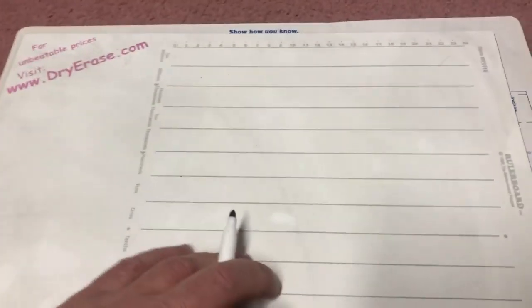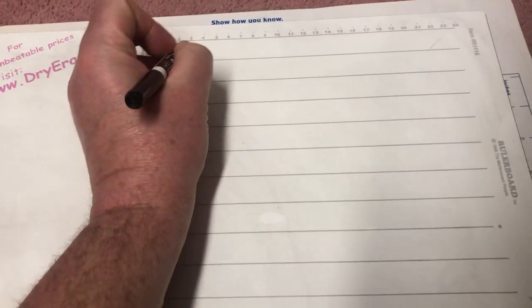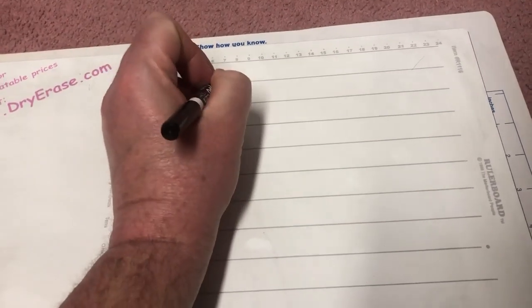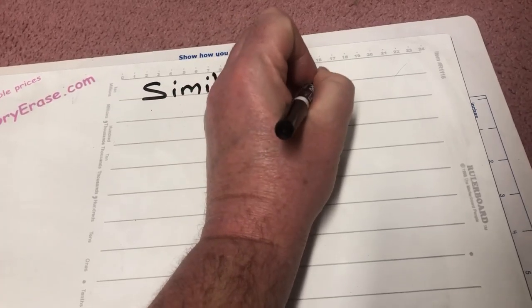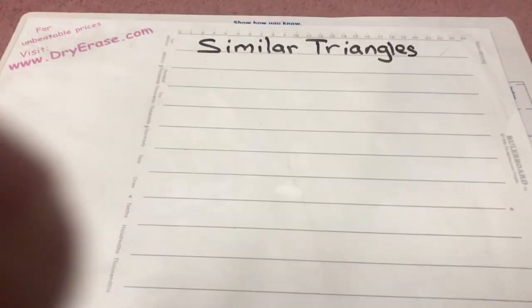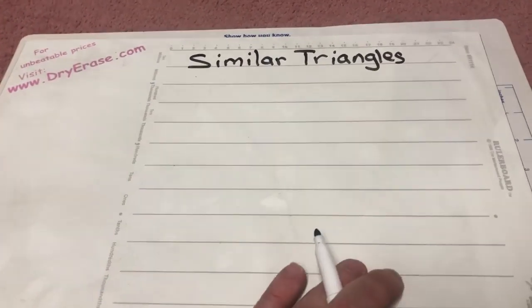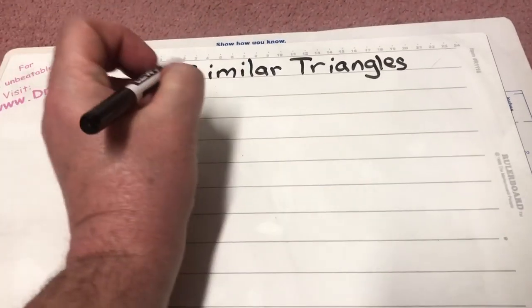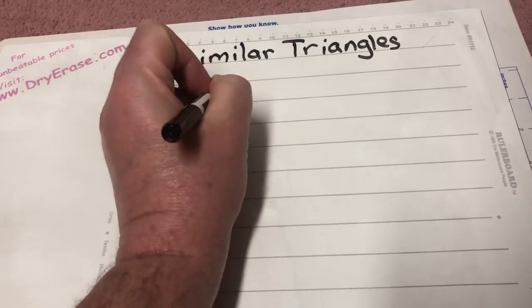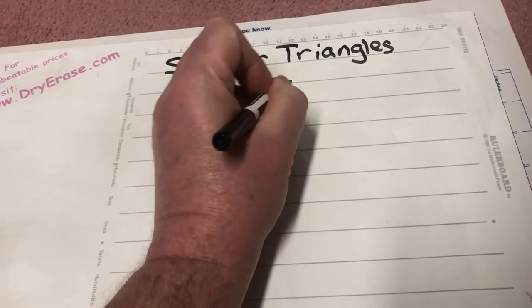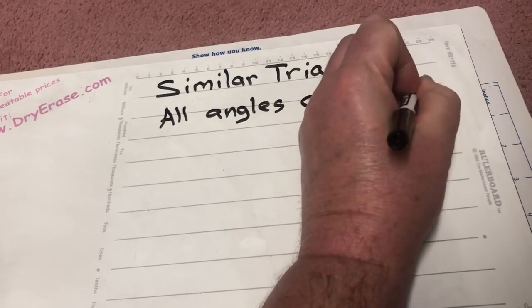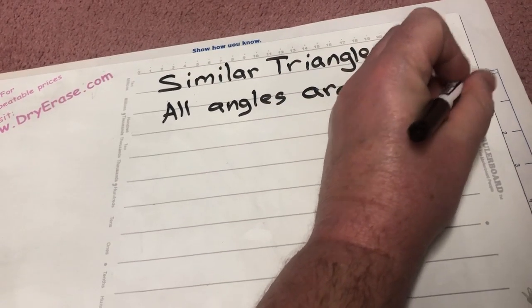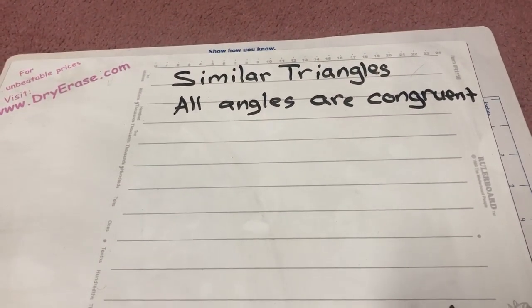So today's lesson, 7th grade, is about what we call similar triangles. This is not going to be a difficult concept for you, this idea of similar triangles. Similar triangles basically mean all angles are congruent, okay?